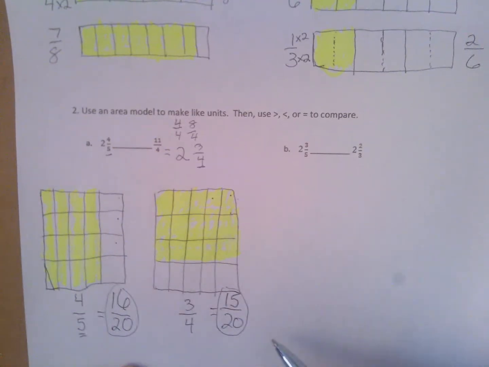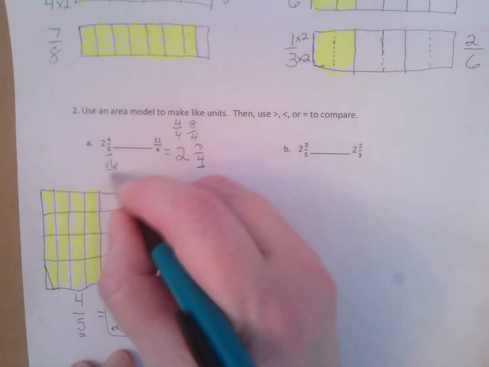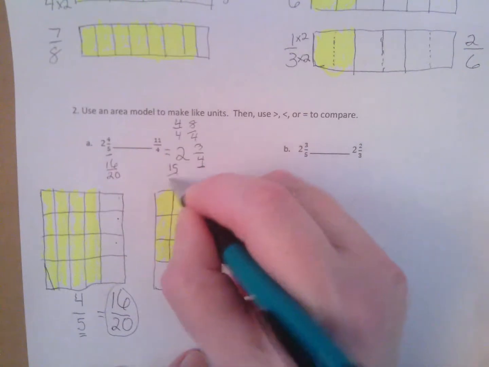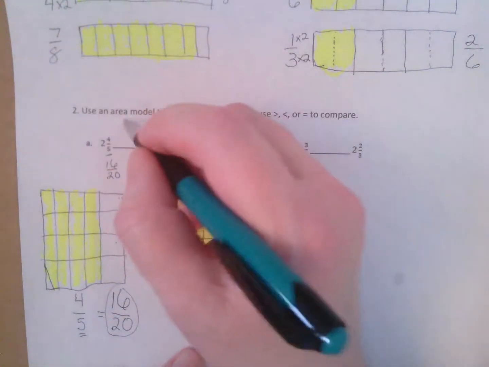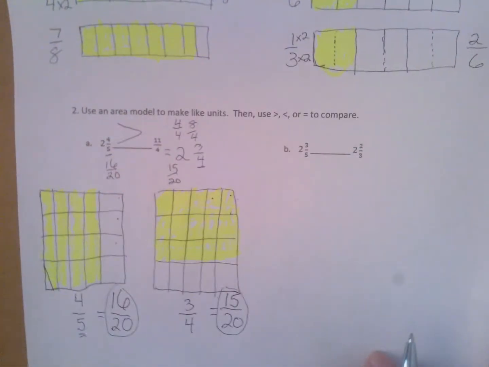And I can tell now that the 16/20 is larger than my 15/20. So my greater than sign goes in here. So that's how we use an area model to compare.